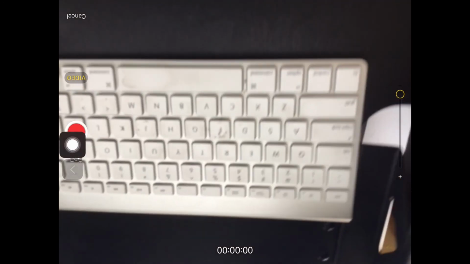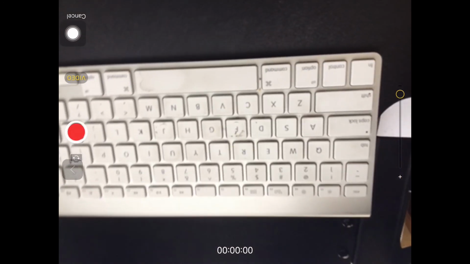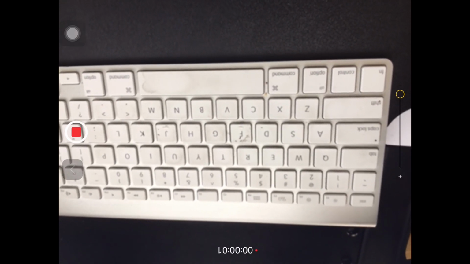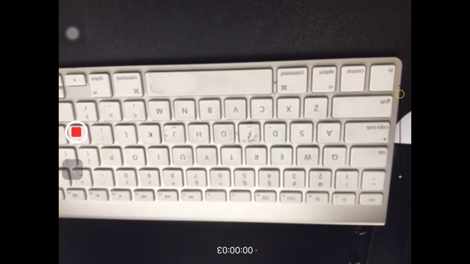I'm going to take a video now just to demonstrate. So this could be, oops, I gotta move my case out of the way. This could be a video about my keyboard here. This is my keyboard, the end.